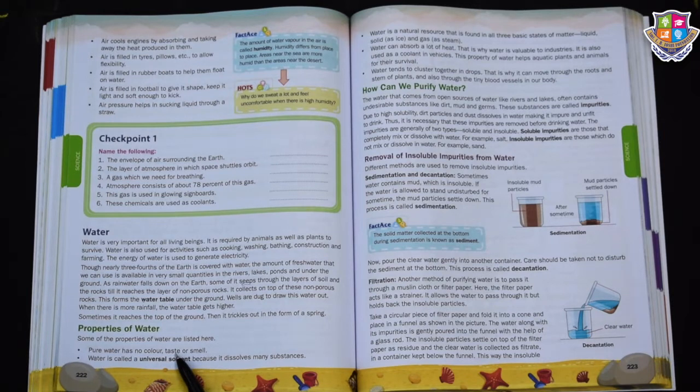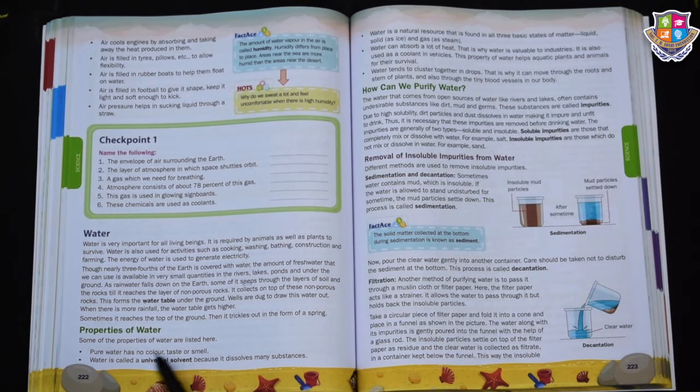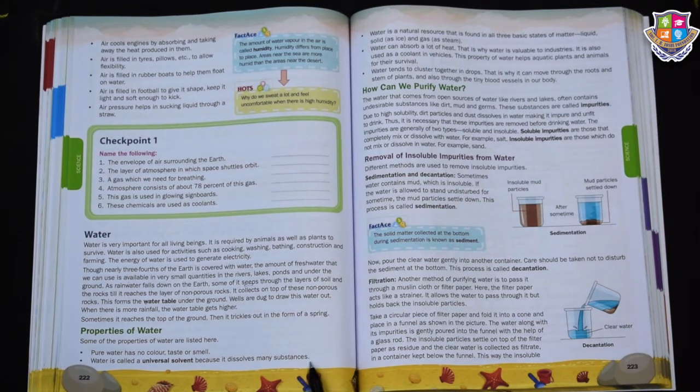When you taste it, when you mix some Rooh Afza, Tang, Glucon-D, then only you will taste it in a different way. And smell also in the same way. Water is called a universal solvent. Universal means it has a great capacity to mix or dissolve many of the substances.